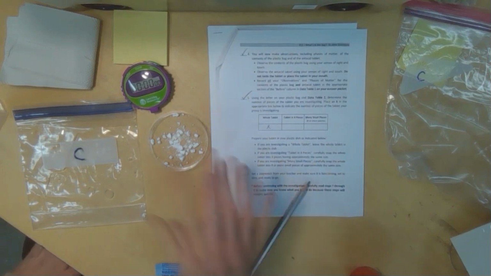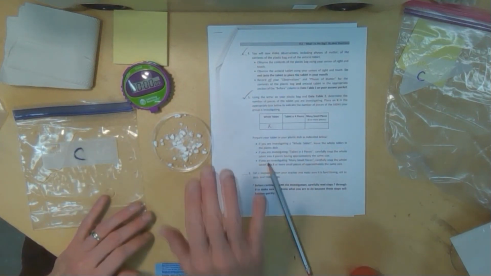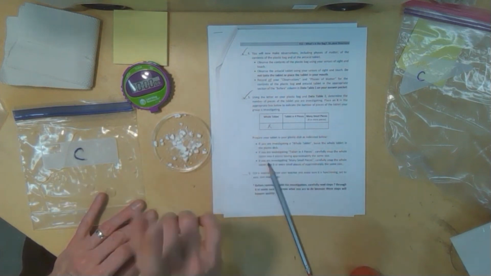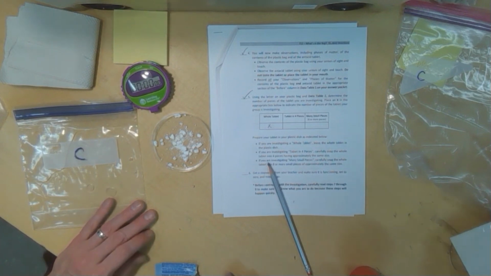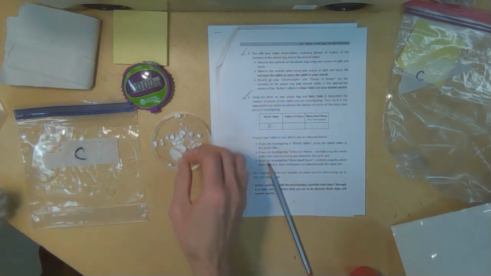Okay. I'm going to set this aside for now because I'm actually going to show you what happens with each one, the whole piece, the 4 pieces, and the many pieces. But first, I'm going to do the whole tablet because that's what matches letter C, which is the bag that I got. I'm just going to put it here for now.